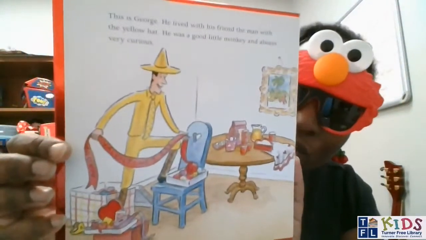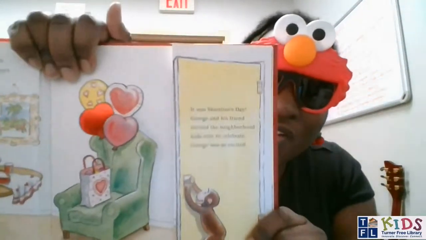He lived with his friend, the man in the yellow hat. He was a good little monkey and always very curious. Well, we know that, right? It was Valentine's Day. George and his friend invited the neighborhood kids over to celebrate. George was so excited.